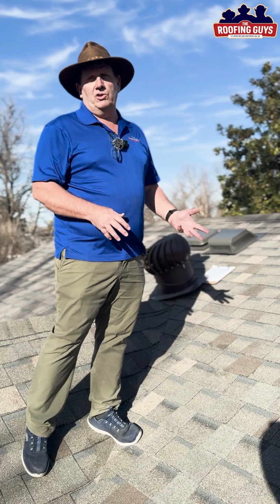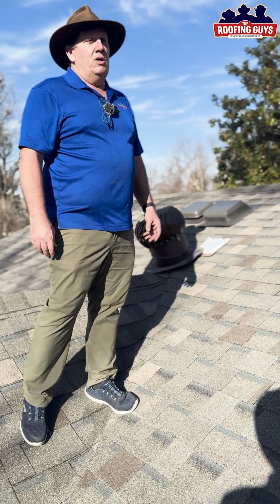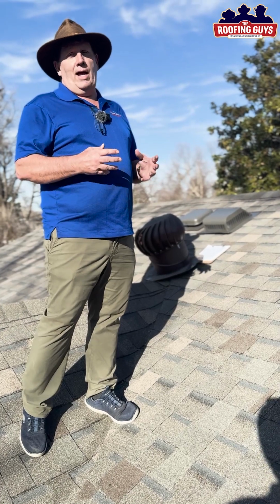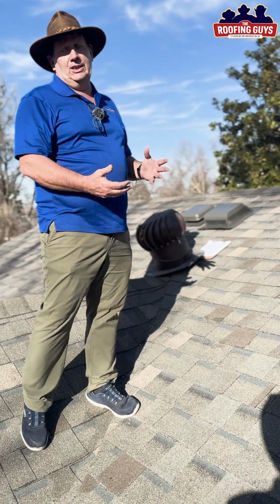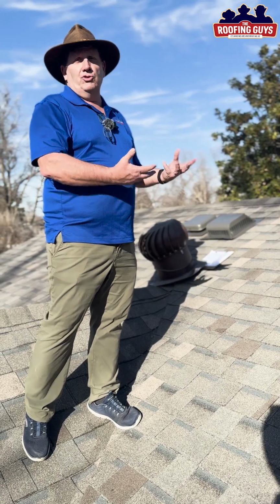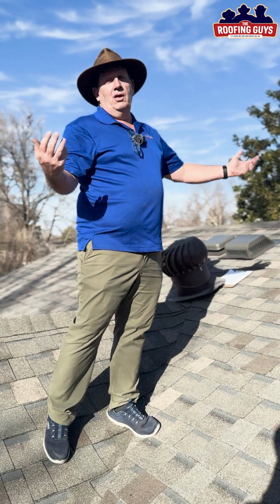Okay, so we've covered what's on this roof, just pointing out the types of ventilation that are there. What you want to make sure you have is the right balance of intake to exhaust. The goal of ventilation is to keep your attic space as close to the outside temperature as possible. And if you don't, two bad things can happen.